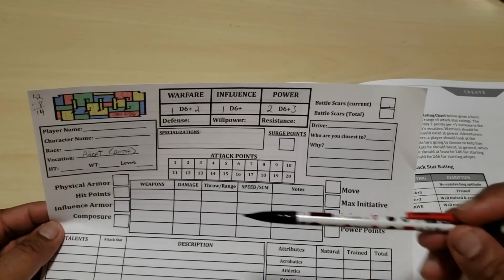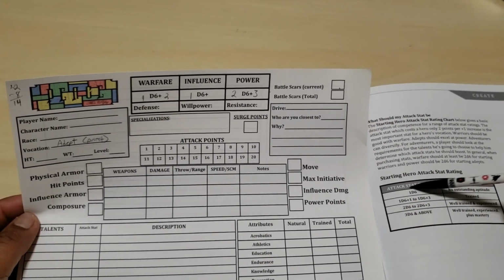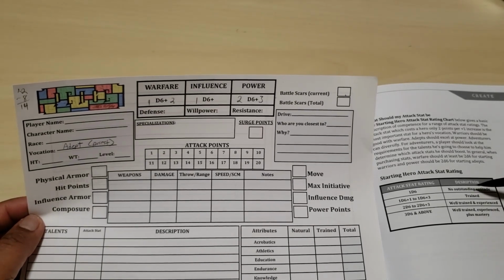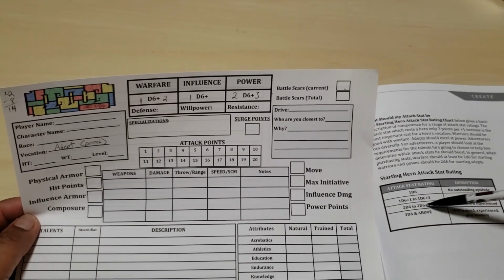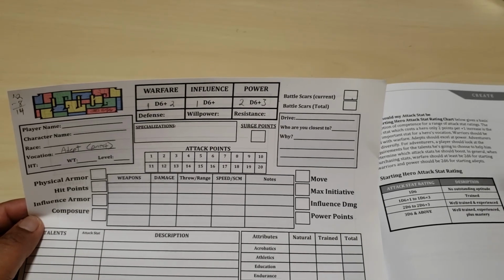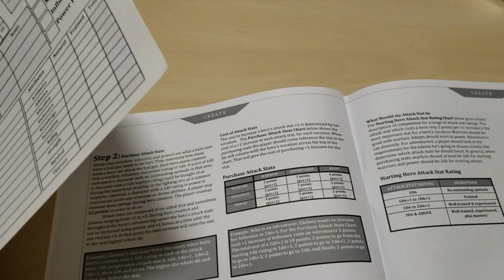And his influence is 1d6. So that 1d6 in an attack stat means that he doesn't have any outstanding aptitude. And 2d6 +3 in an attack stat means he is well trained and experienced. So that sounds pretty good to me. So that completes step 2 of the process.